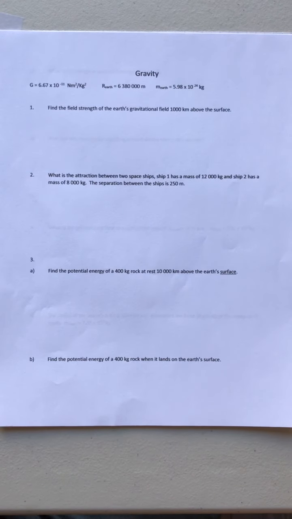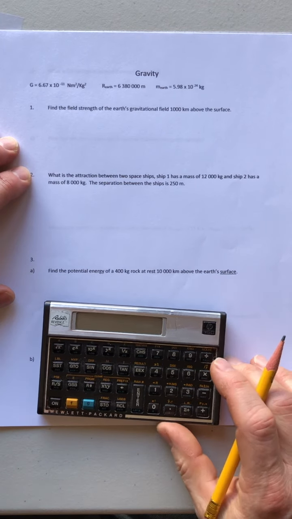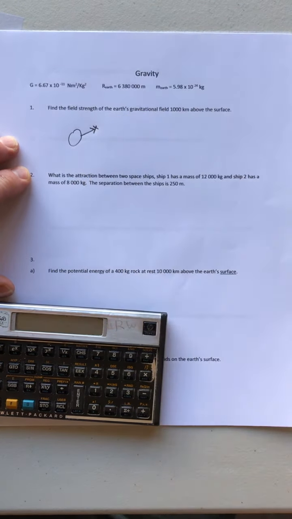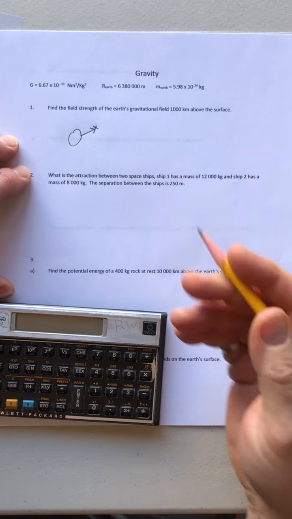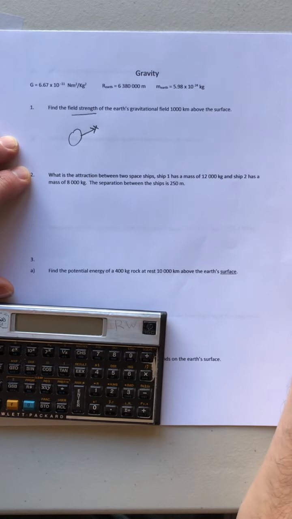Okay, let's get started on the gravity worksheet. It says find the field strength of the Earth's gravitational field 1,000 kilometers above the surface. So, right that spot right there, you want to know the field strength. Well, there's not even anything there. But with a field strength, it's always a 1 kilogram test object.